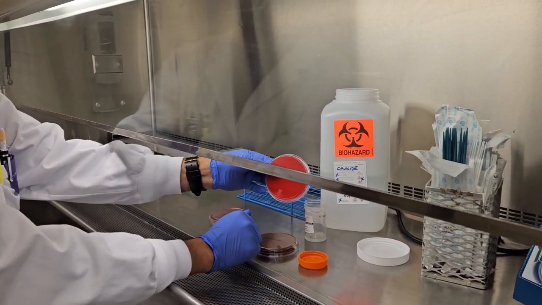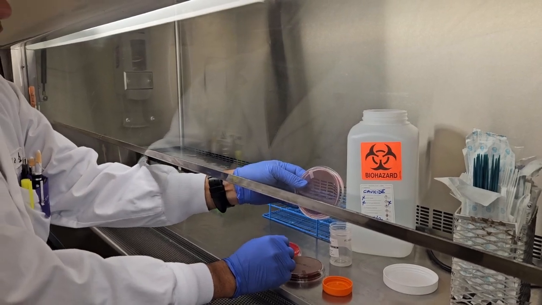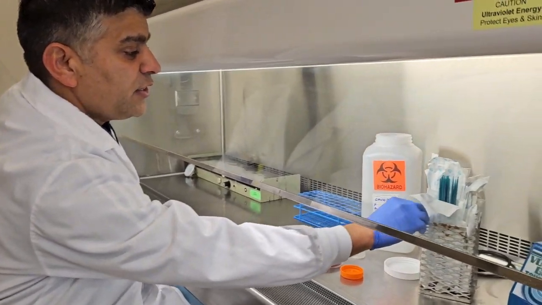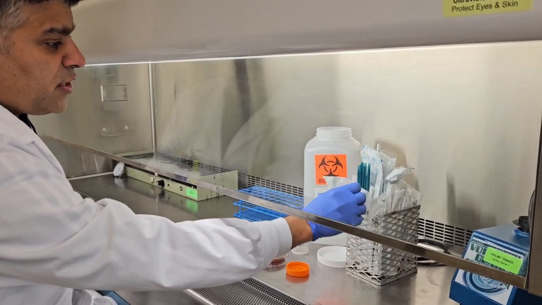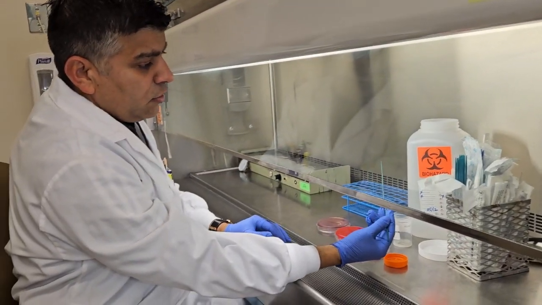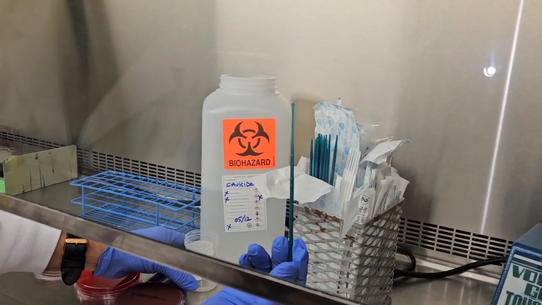Another is blood agar, which has 5% sheep blood, and I also have one MacConkey agar, which is for selective growth of some of the bacteria. So to start inoculation, I need to take a sterile loop. This is a sterile disposable loop. It has a loop at the end.